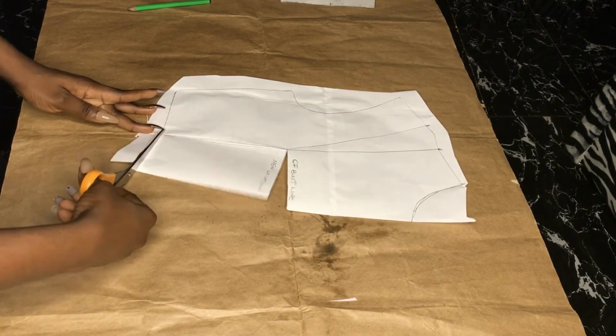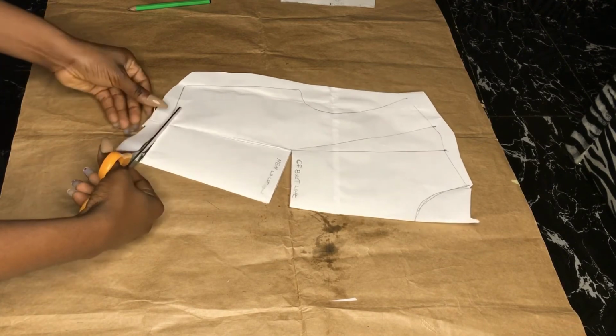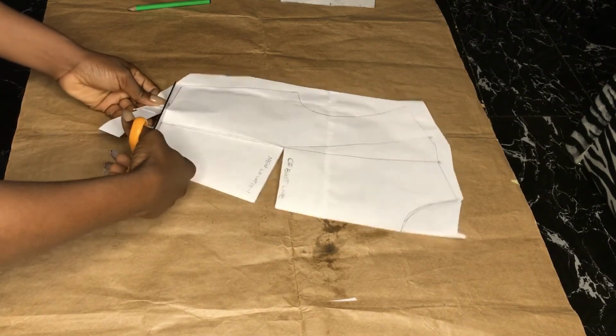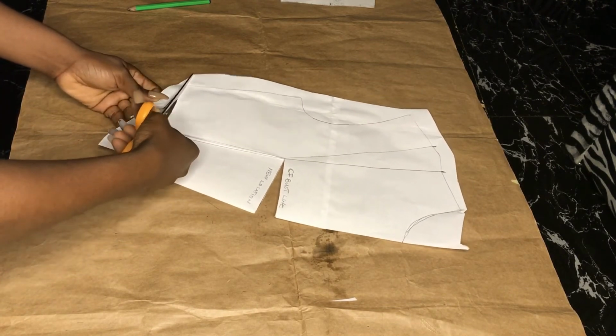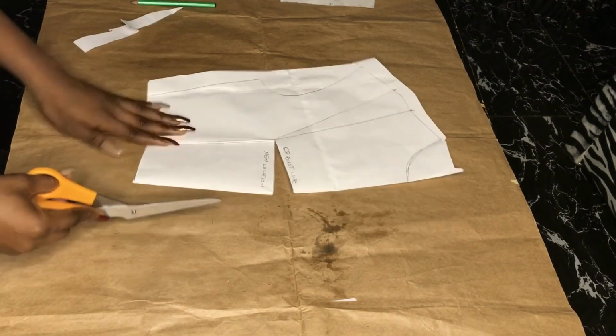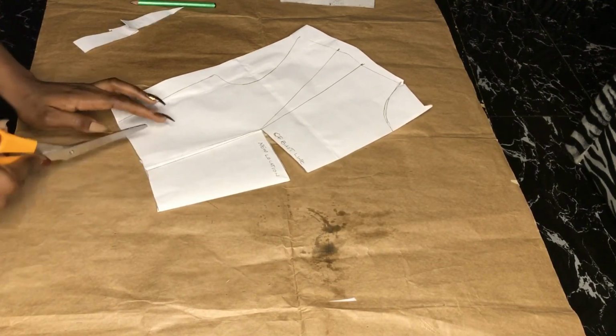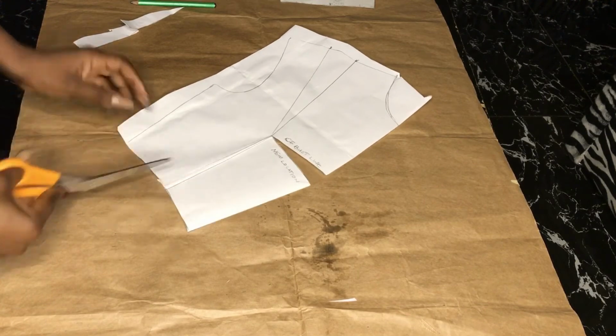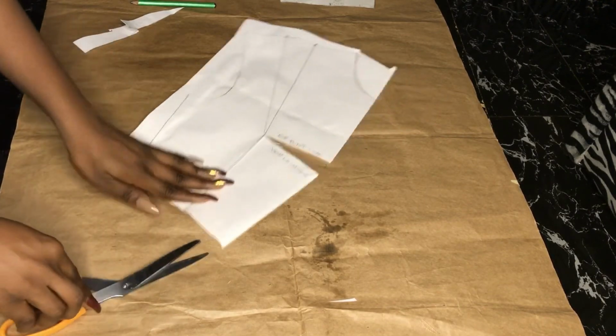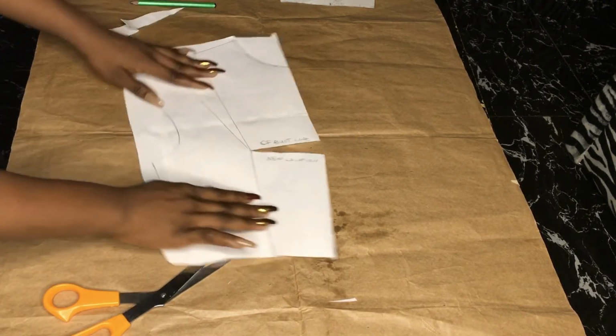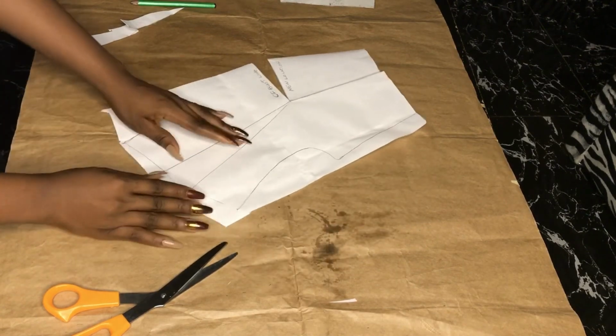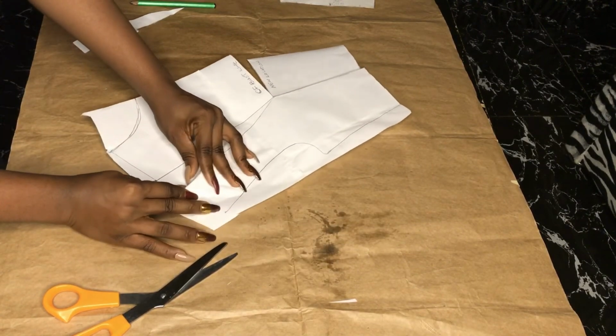The dart space is going to move, the bulk is going to move to the bust level, or anywhere that you've actually cut. So I'm just going to cut that part out, because I've gotten the way I want my darts to appear on the fabric or on the design.